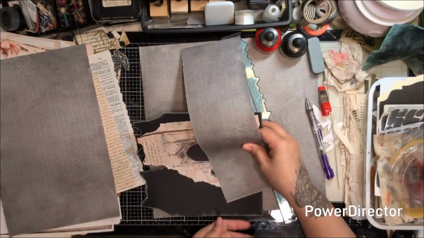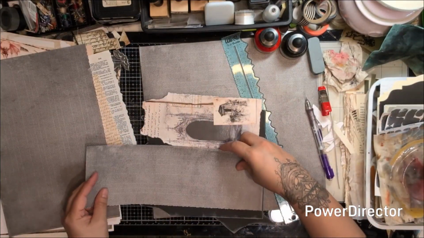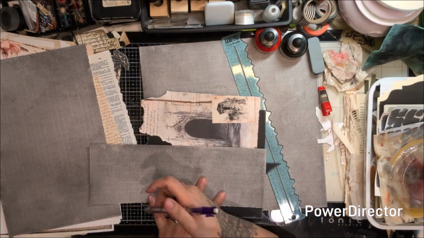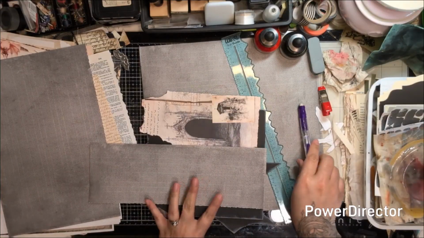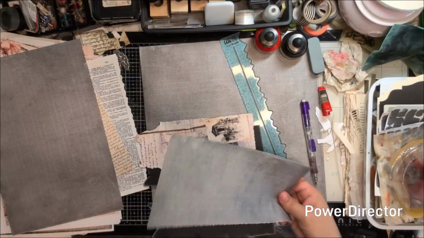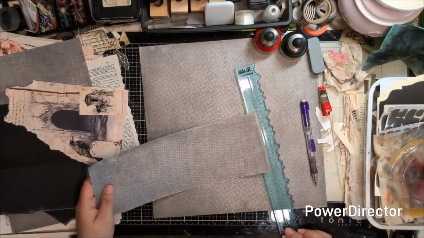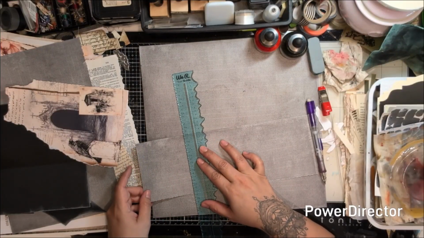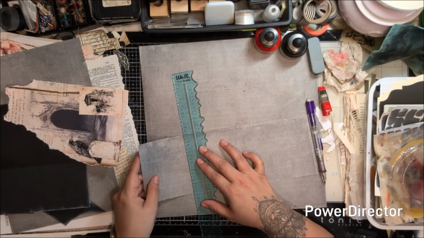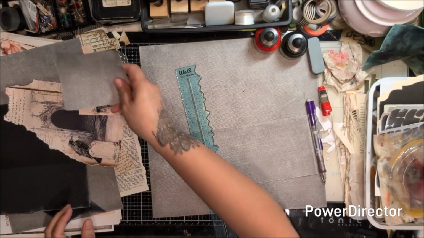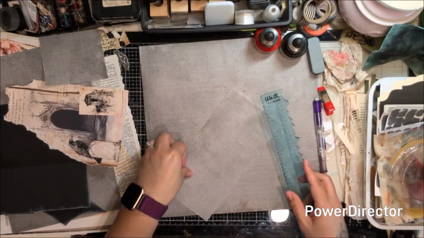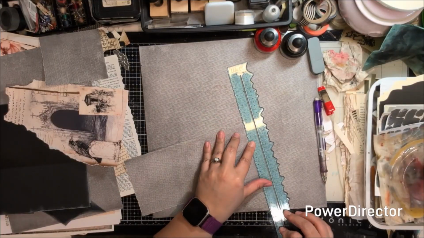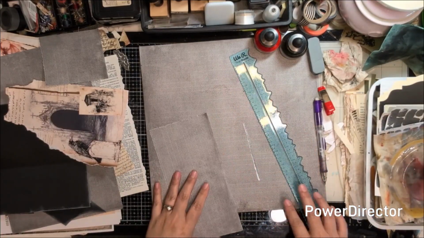So, gonna want to know how tall there. And then I'm going to cut these off just to make it all go together, kind of thing.